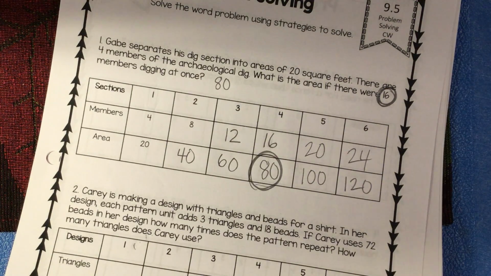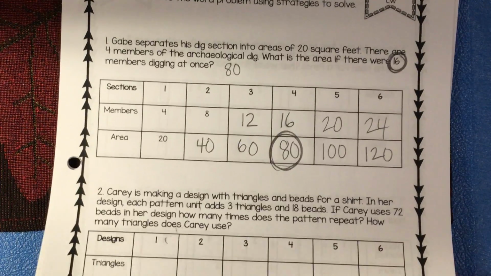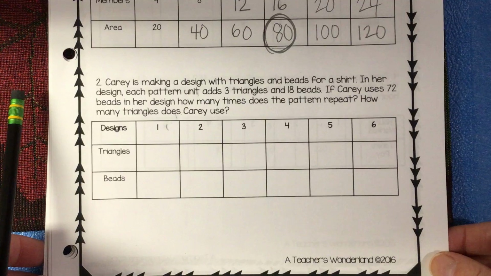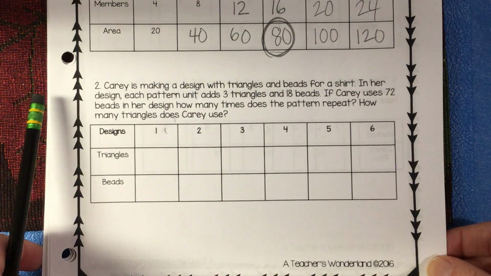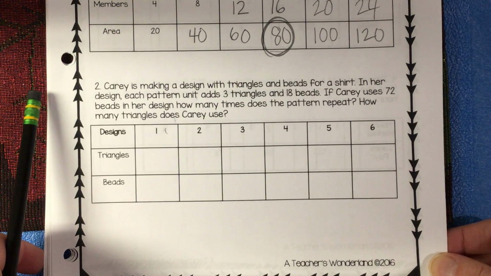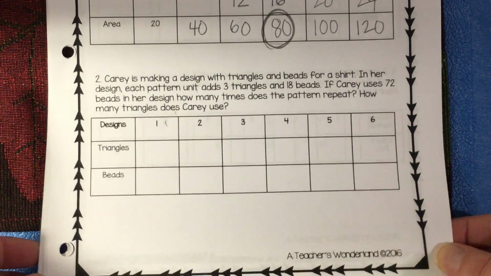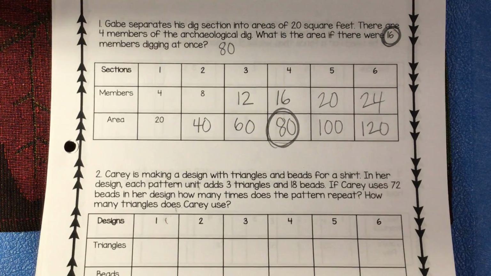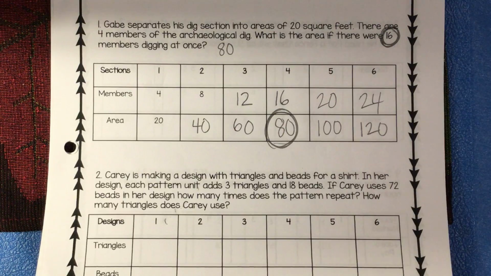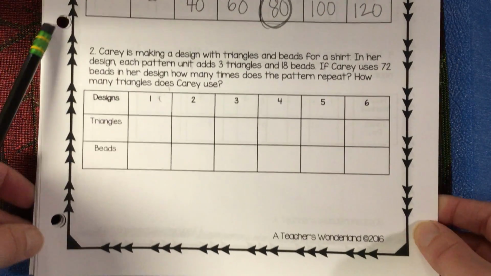Did it again. Looked at my fake watch. Okay. I circled the answer that we needed for 16 members, okay? So do I just write that on the top? Yep, and then if you look, see how I wrote 80 at the end of the question? Because it says, what's the area if you have 16 people? Yep, 80.